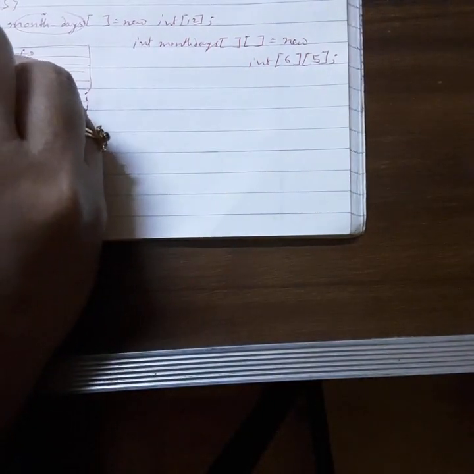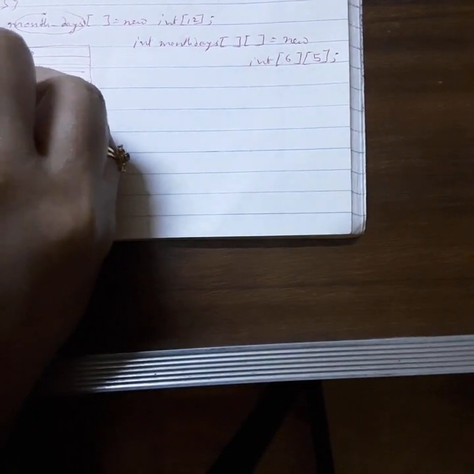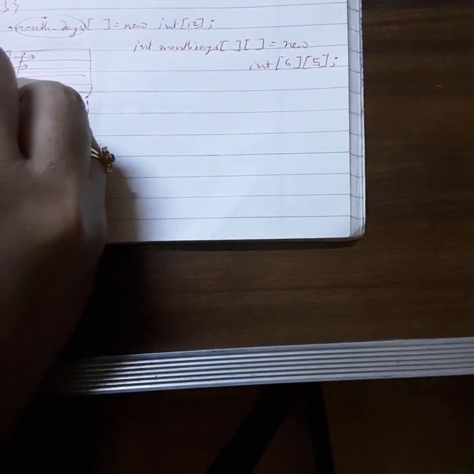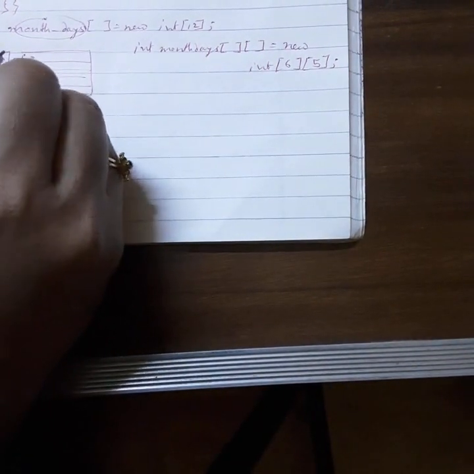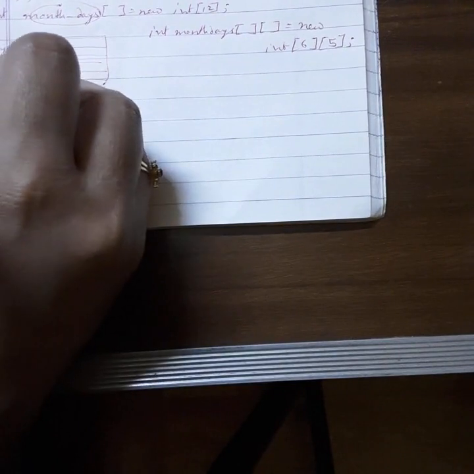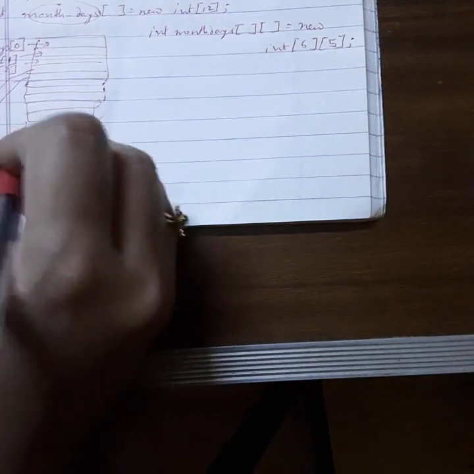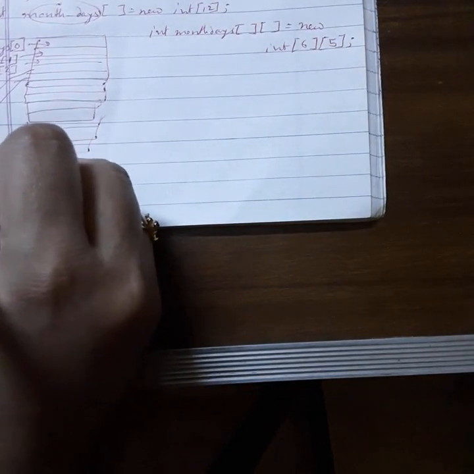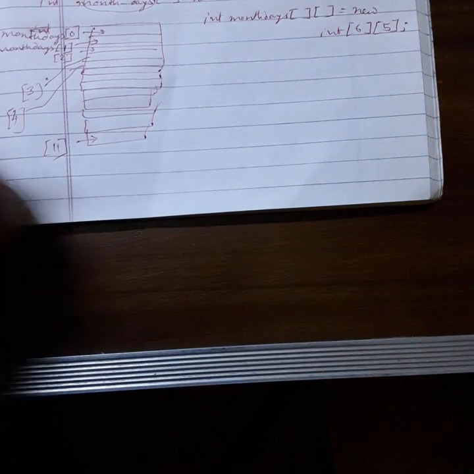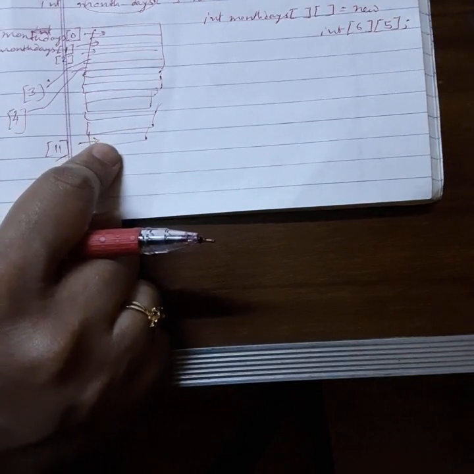This is monthDays 0. This is monthDays 1. The indexing starts from 0. This is 2, 3, 4, like this, up to 11. So 0, 1, 2, 3, 4, 5, 6, 7, 8, 9, 10, 11. That is how we access.